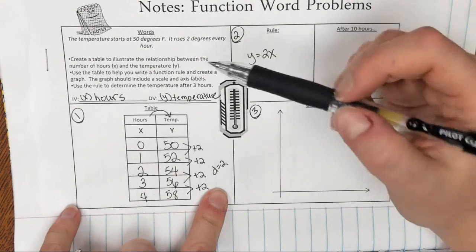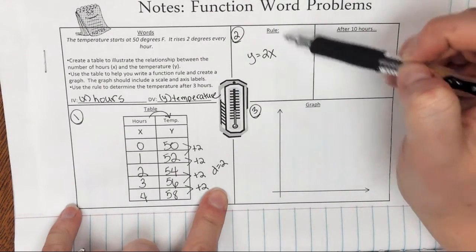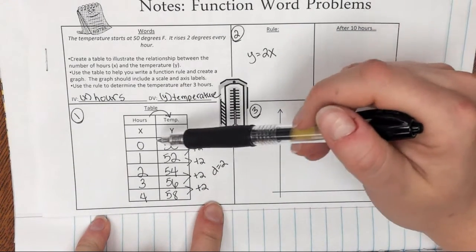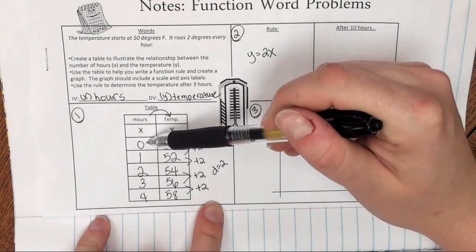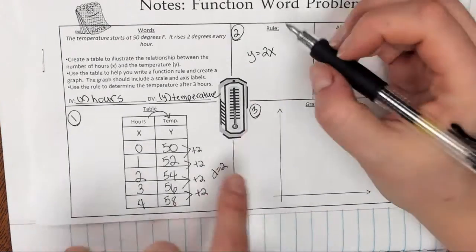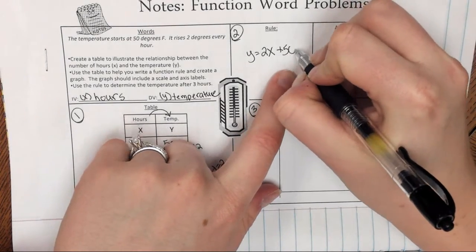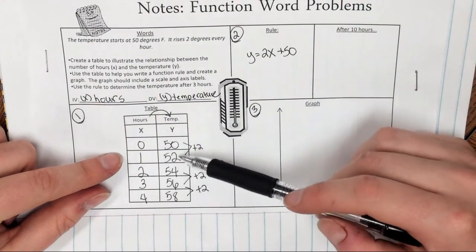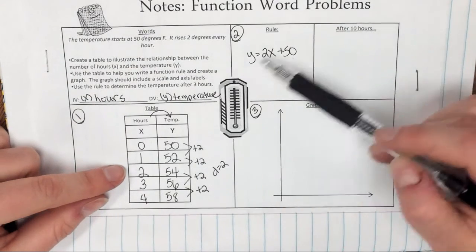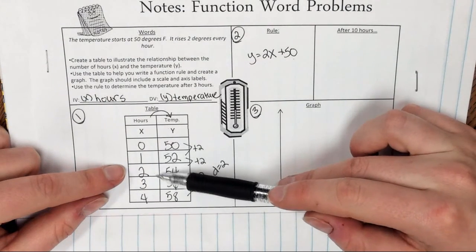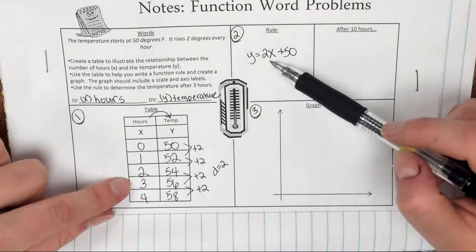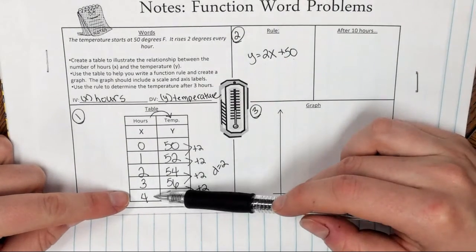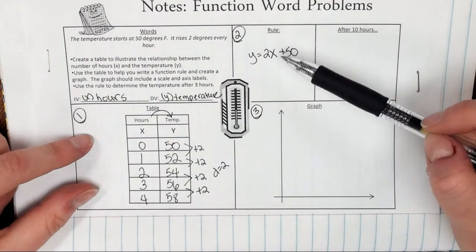And then I can look at what I need to add or subtract to 2x in order to make my table work out. So here, if I have 2 times 0, I get 0, but I need 50. So I'm going to have to add 50. And then I can test that for the rest of them. 2 times 1 is 2, plus 50 is 52. 2 times 2 is 4, plus 50 is 54. 2 times 3 is 6, plus 50 is 56. 2 times 4 is 8, plus 50 is 58. So that's the correct function rule.